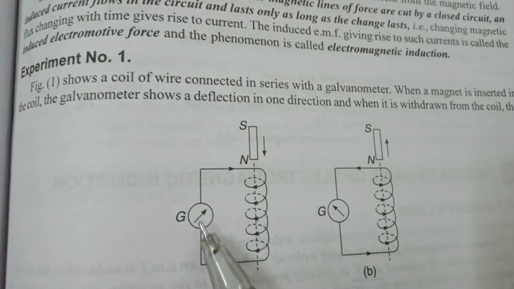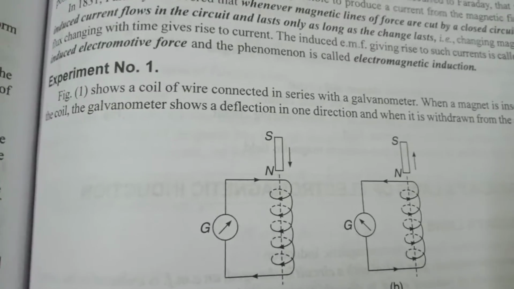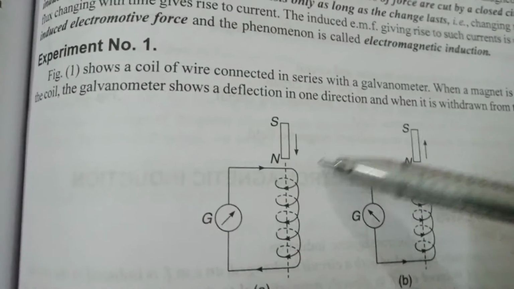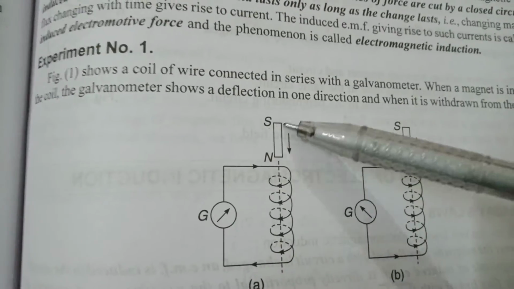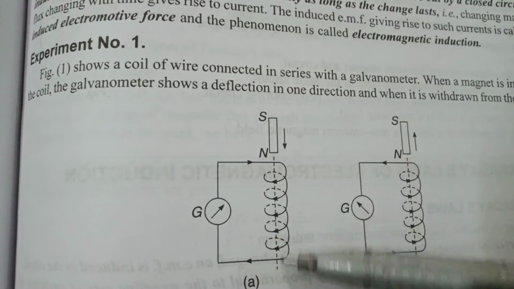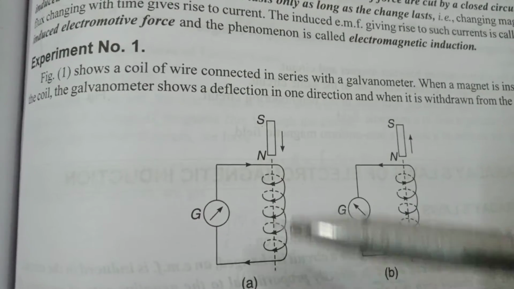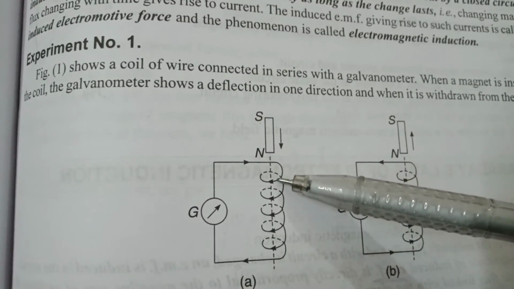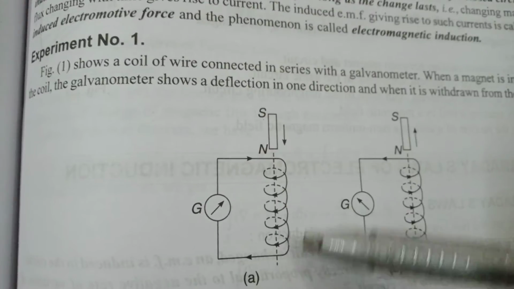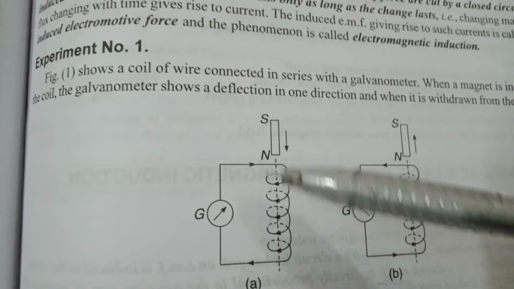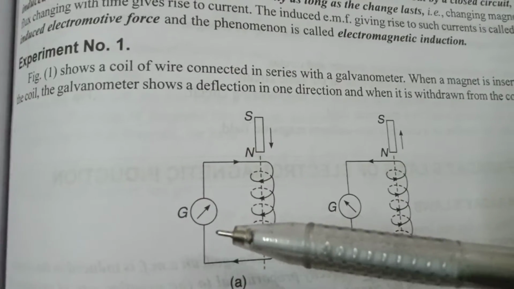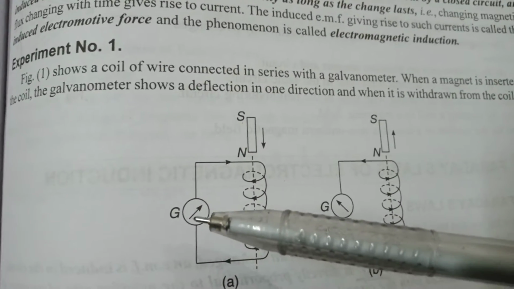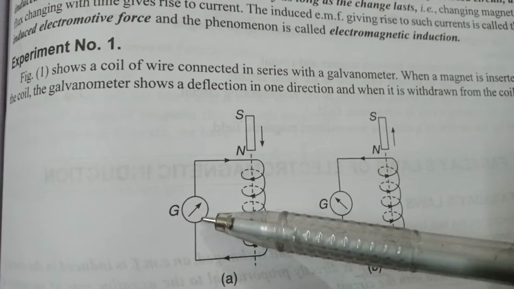It means that the magnet which is coming closer to this wire, due to the movement of this, magnetic lines of force are being cut by this wire or coil, and because of that there is an induced current, because of which the galvanometer deflects.